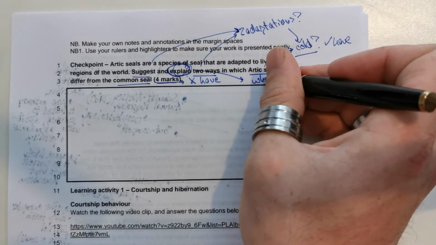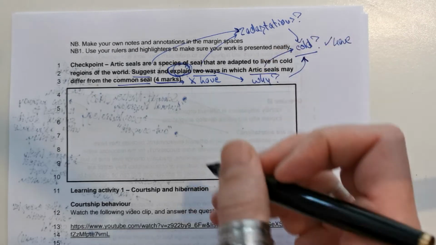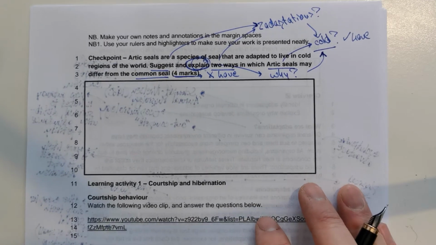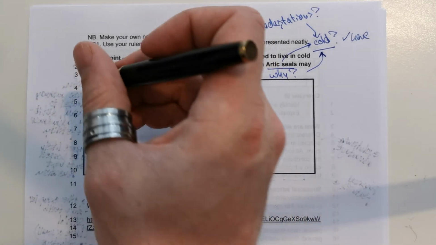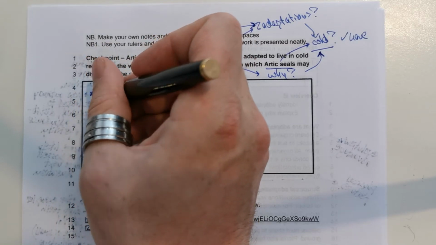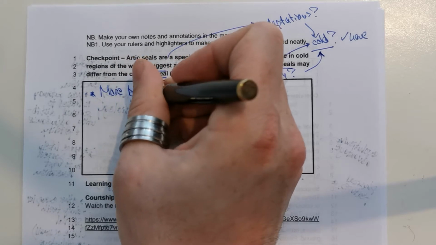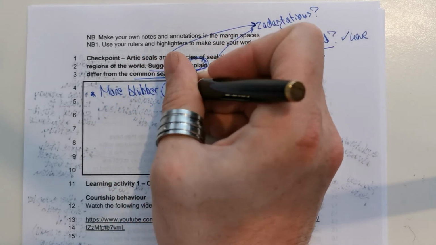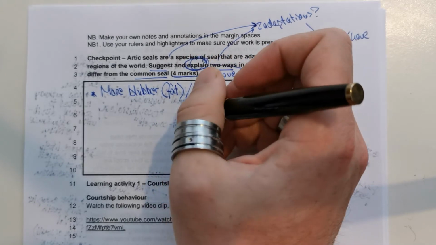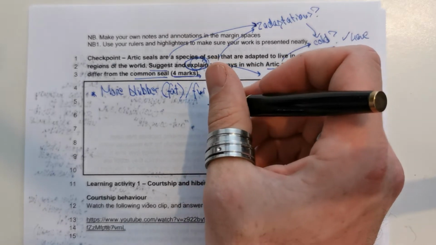So this is the why. Why do those 2 features that you've identified allow them to live more easily in the cold? So that's what this question is asking. So if you think about an Arctic seal, one feature it might need to live in the cold is to have more blubber, which is fat under the skin, or even more simplistically, fur. That's one feature, one adaptation we've just identified.